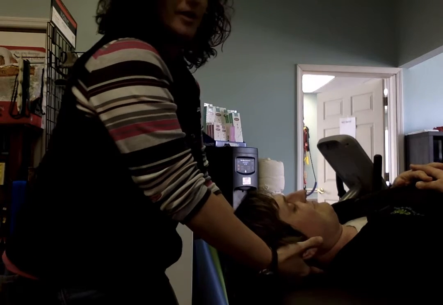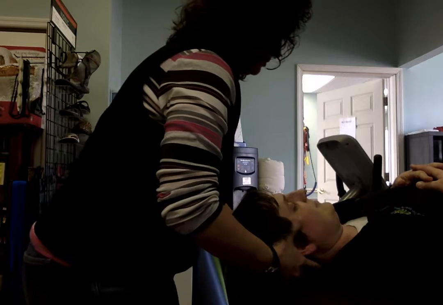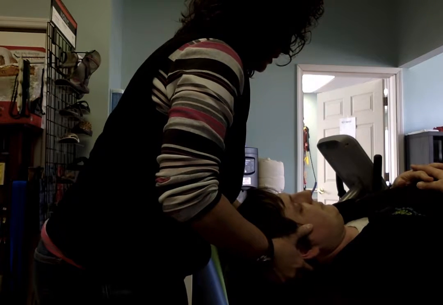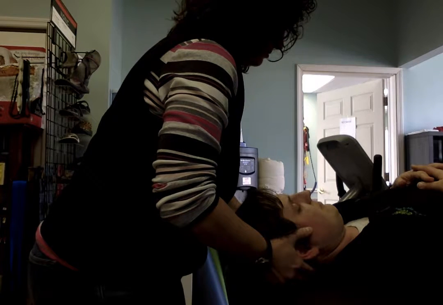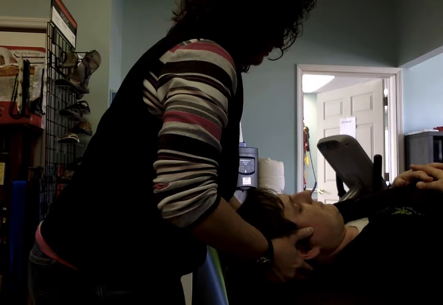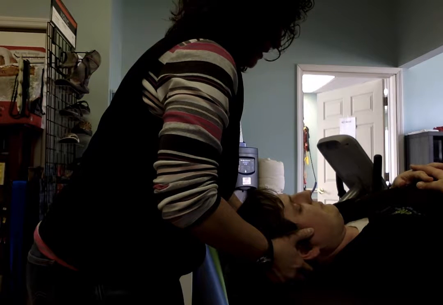So we use the muscles to help us out with this technique to get things to move. So what I would do is just gently glide to the side again, and then Nathan, let me have you gently press your head to the right here into my thumb. Hold that pressure, and then relax it.